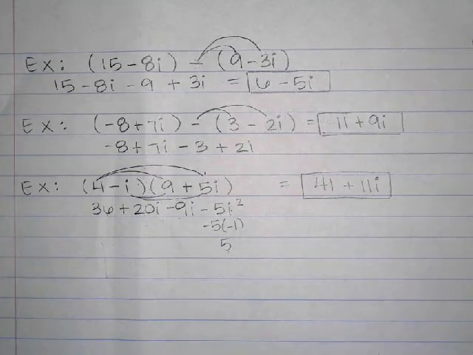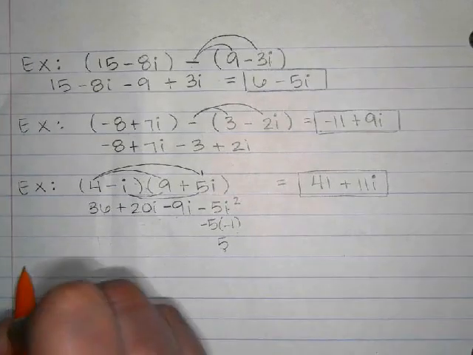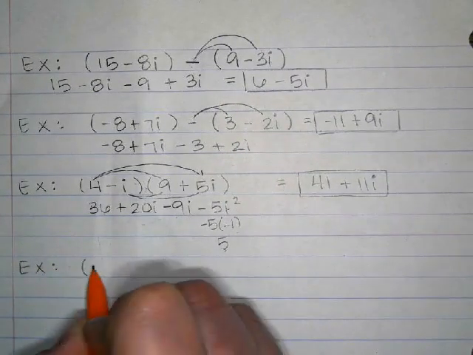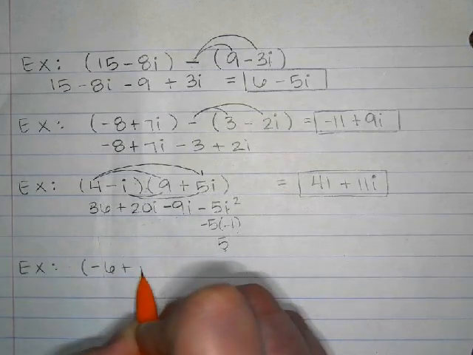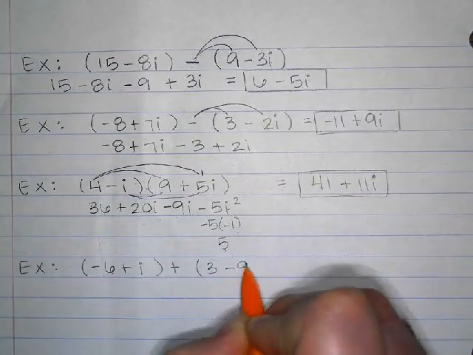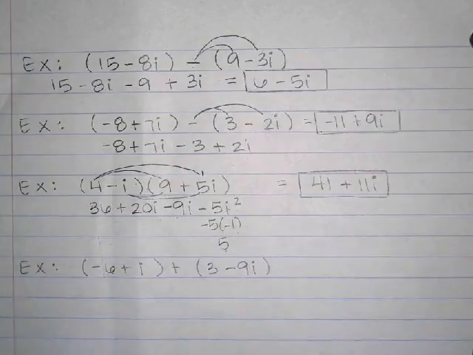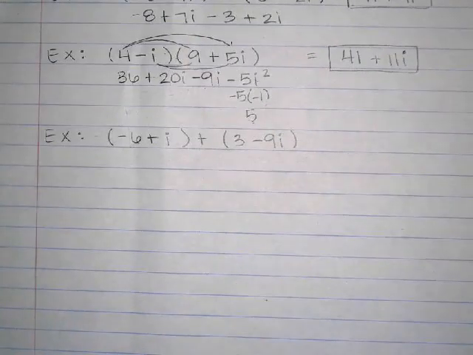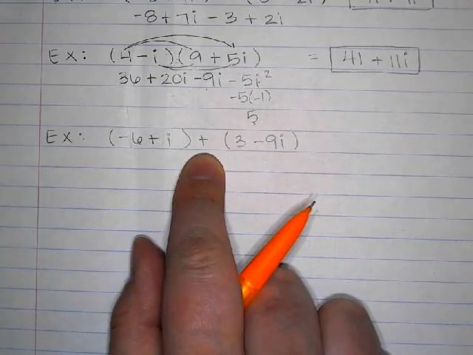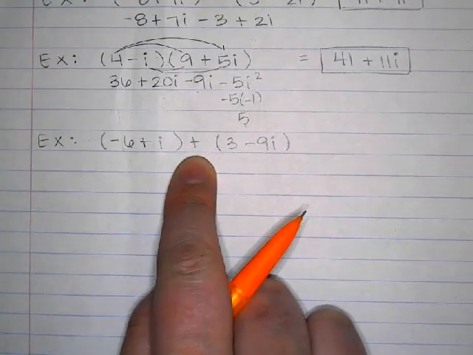Okay. Negative 6 plus i plus 3 minus 9i. Is this a multiplication problem? No. How can you tell? It's got a plus in between. So you always have to be careful to look in between to see if they're right next to each other or if there's something else they're telling you to do. When there's a plus sign in between, the parentheses are really unnecessary.